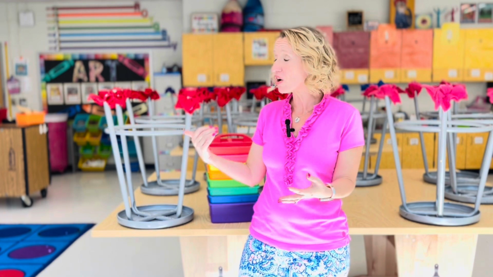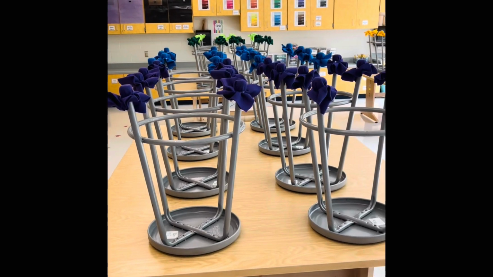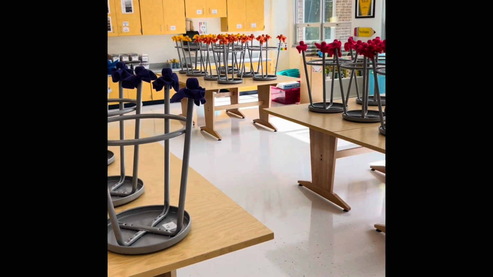Now, for function, you would not need to make yours this big if you wanted to try this idea. Mine are a little bit on the larger side. I like the look of them. I think they kind of look like fun little lollipops. I do replace them at the end of every year. We're at the end of the school year right now when I'm recording this for you. So this is as gross as they get, but I do change them out and start with fresh ones again in the next school year.